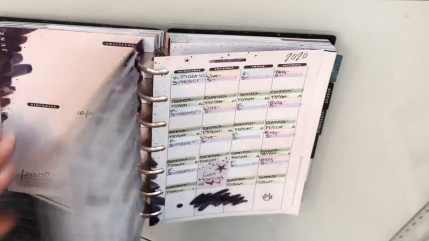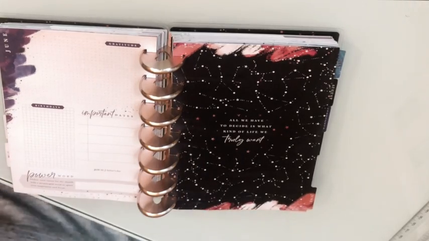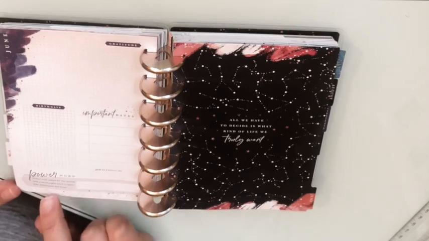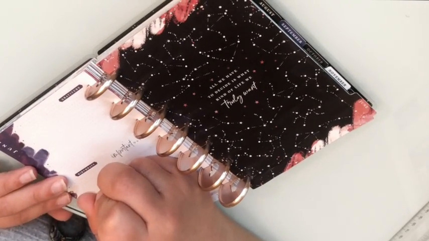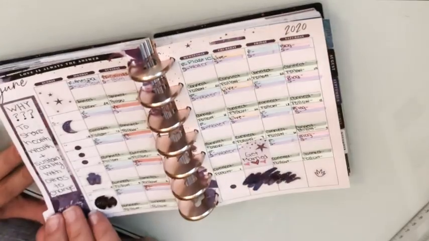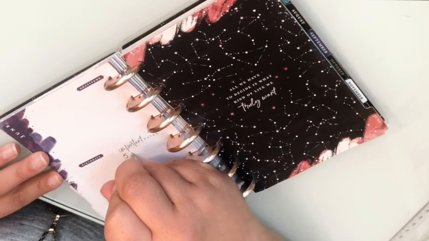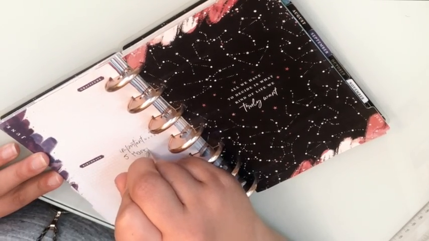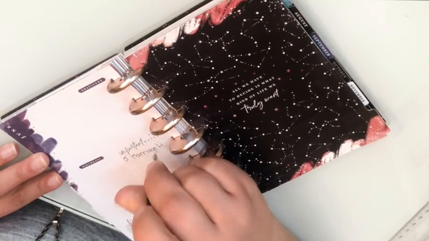I love my mini Happy Planner because there are little things you can fill out before and after each month. So I'll go ahead and write in my important dates and my power word, which is a really cool aspect of these planners. They have different themes of mini and full-size planners. I prefer the mini ones, but I go ahead and write these things in after I complete my month.